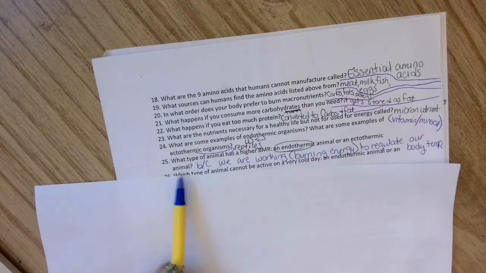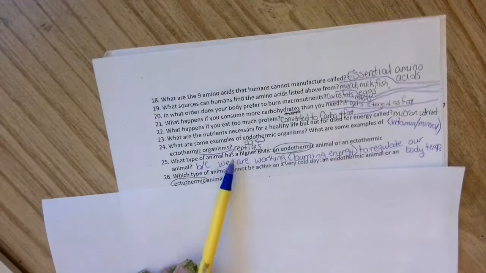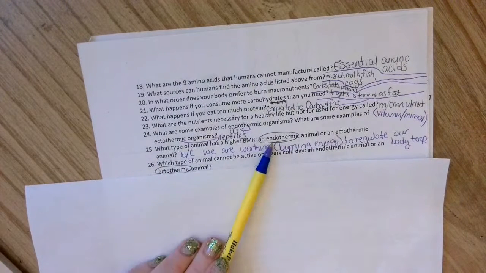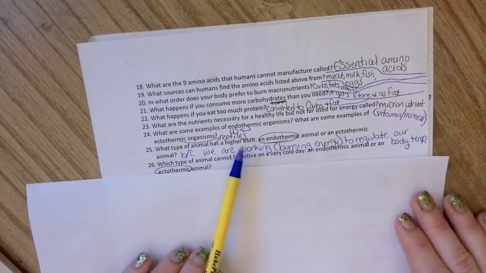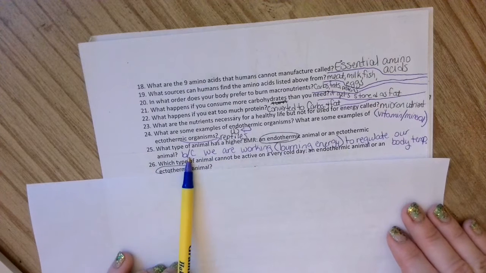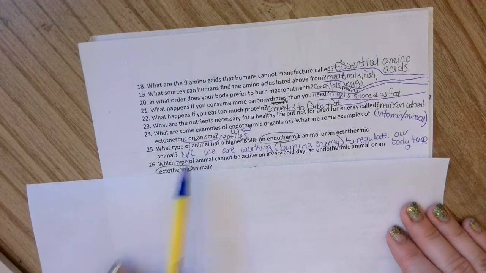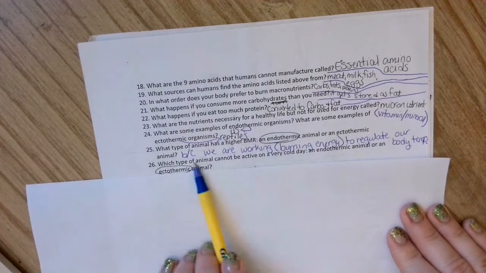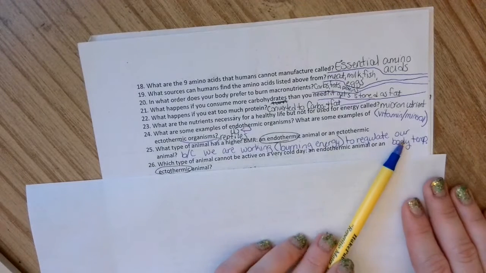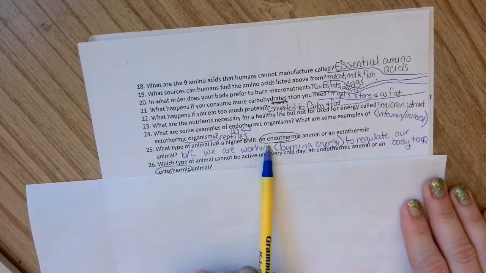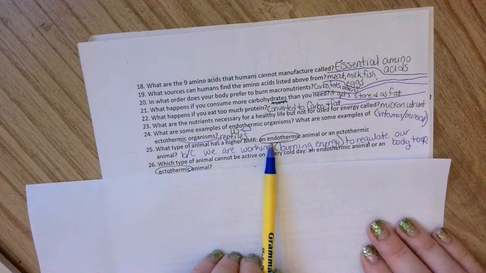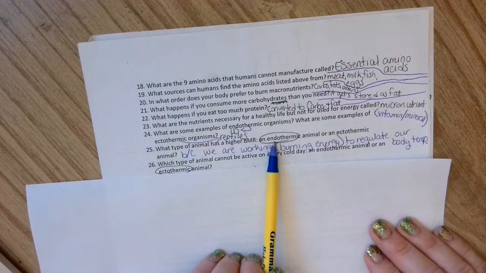So they do not have the ability to control their temperatures. Number 25, what type of animal has a higher BMR, endothermic or ectothermic? Endothermic. That special ability we have to control our temperature actually requires a little bit more energy. Because we are working, which means burning energy, to regulate our body temperature, we require a higher BMR, which means basal metabolic rate.